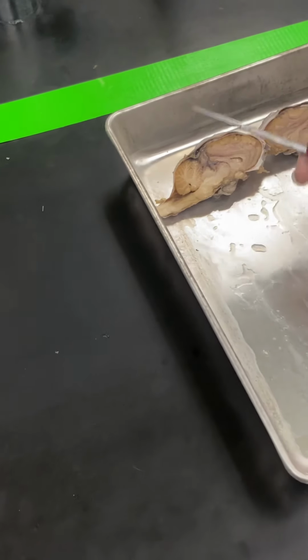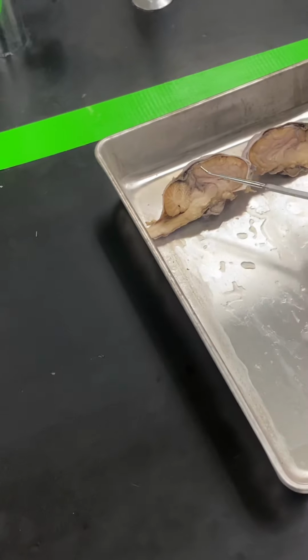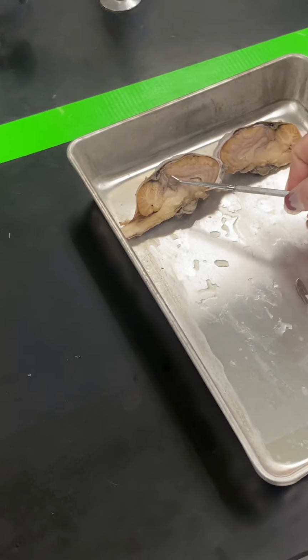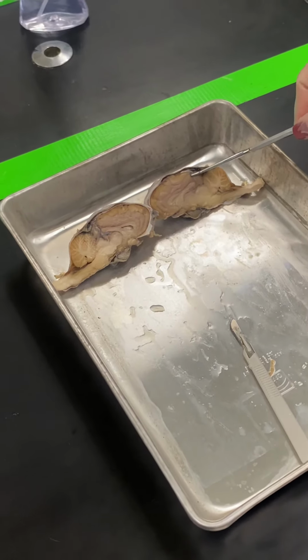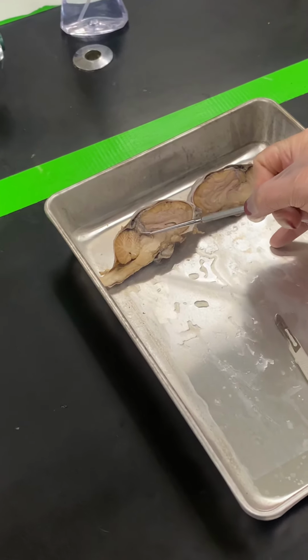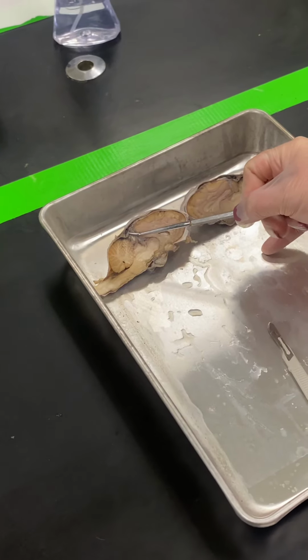Between the parietal lobe and the cerebellum, at the back of the brain here, is the occipital lobe. So here it is on this one. Here it is over here. The occipital lobe controls your vision.